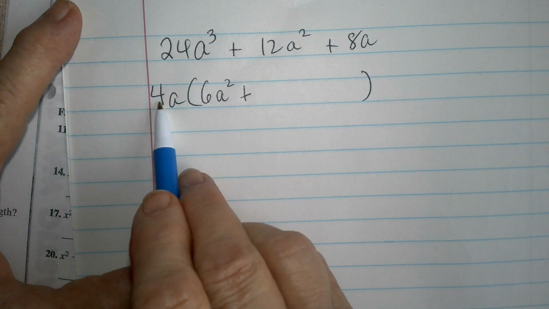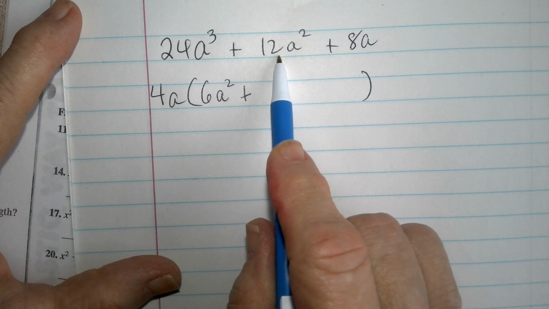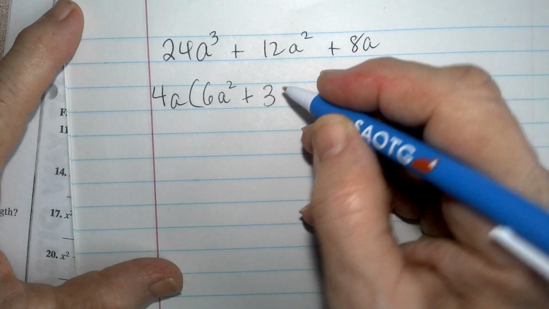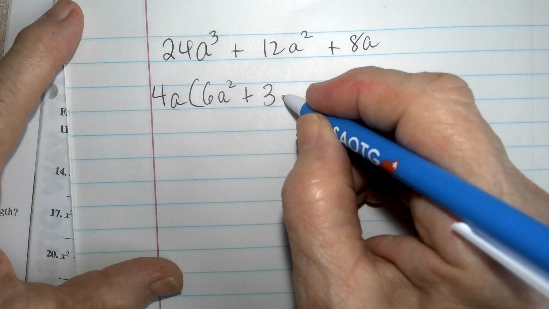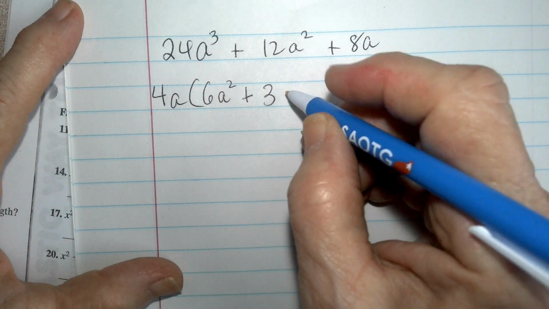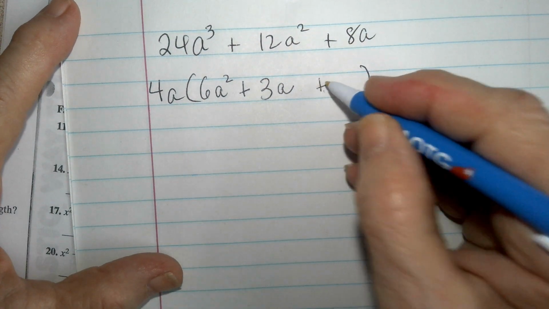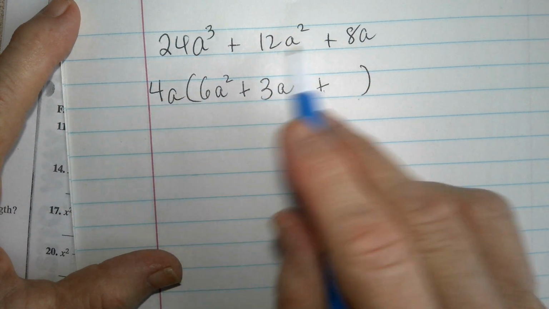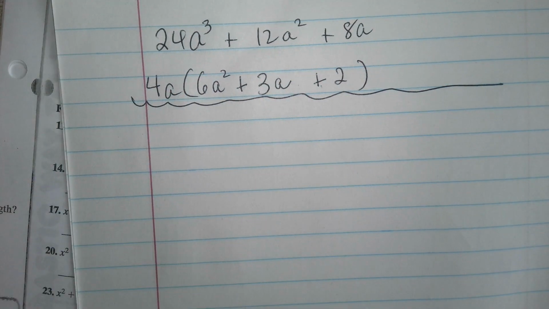Plus 4A times what will give me 12A squared back? 3A. Your problems are going to be very identical. All right. Then on this one, who knows what this last one's going to be? 4A times 2 will give me that. So you're going to have up to this type on the test.